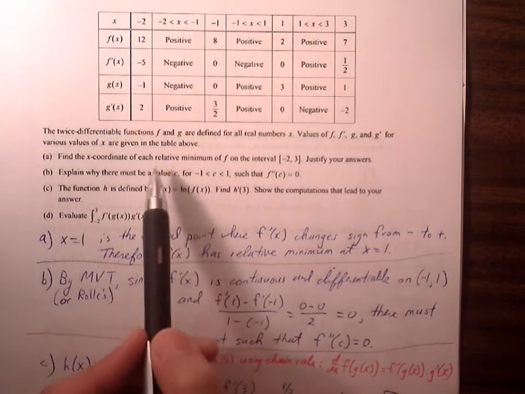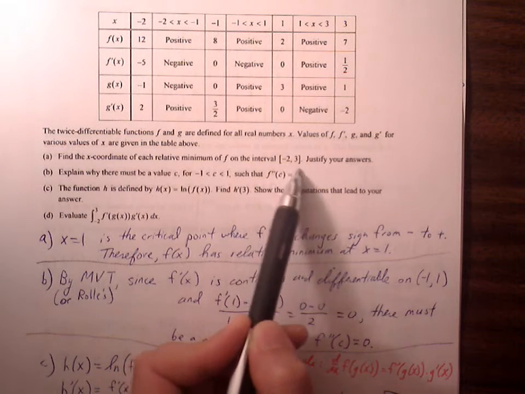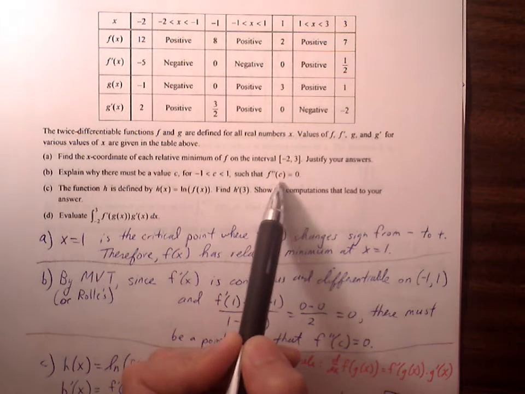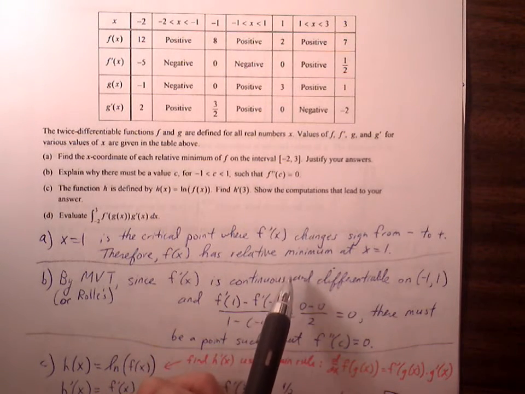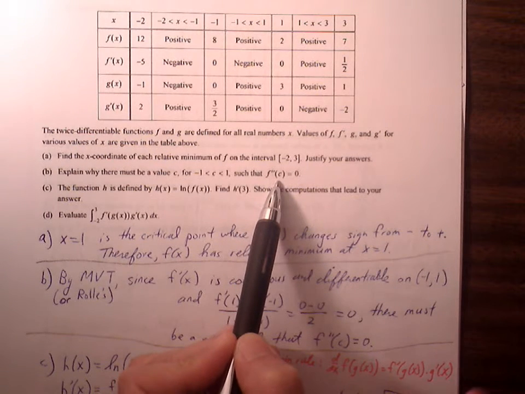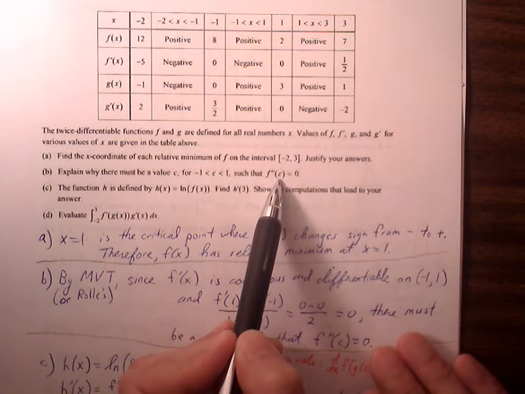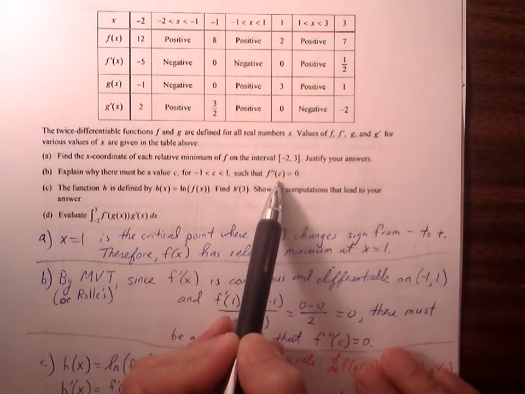Part B, explain why there must be a value c between -1 and 1 such that f double prime of c is equal to 0. So for f double prime, we're trying to guarantee a specific derivative value, and we can extend Rolle's theorem to determine whether we can guarantee where f double prime is equal to 0.